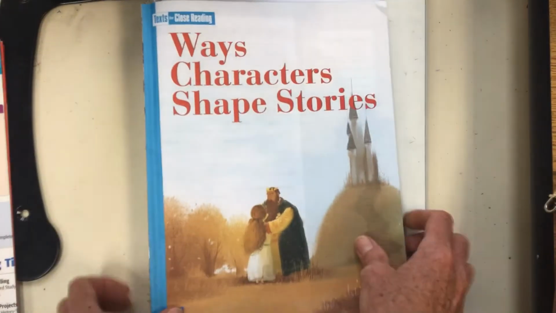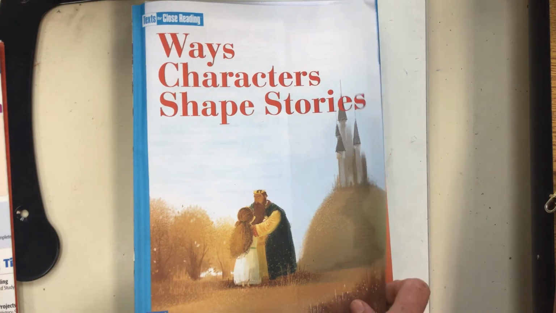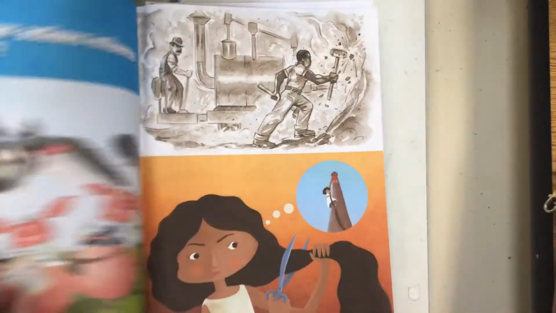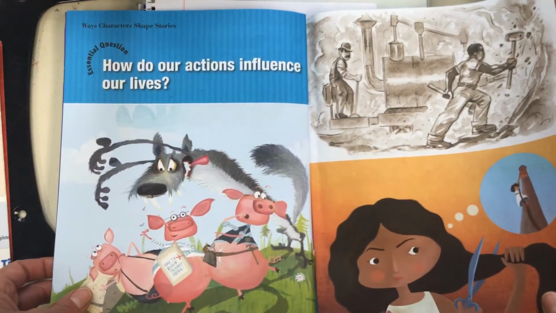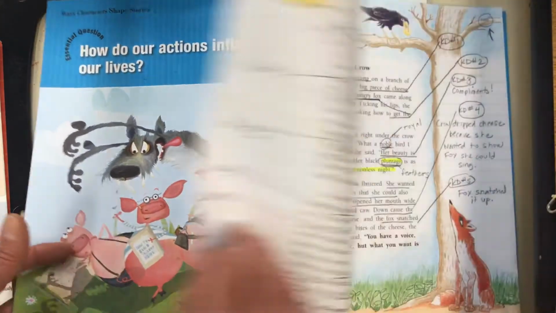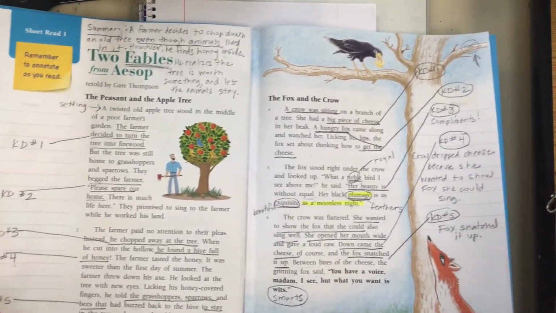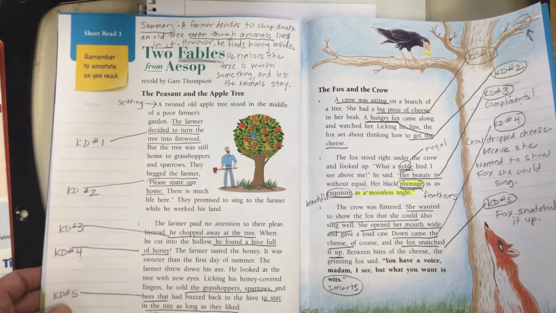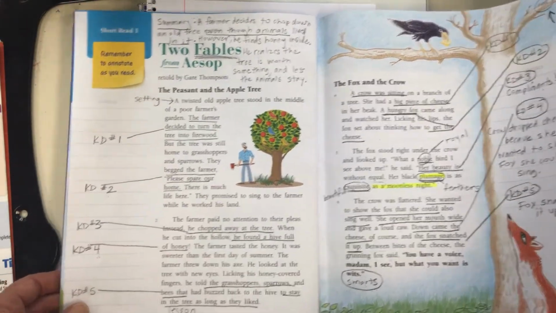The new TCR that we are working on, that we just began today, is Ways Characters Shape Stories. The essential question that we are working with is, how do our actions influence our lives? So what we do, how does that influence our lives? What we started today in our TCR was 2 fables. And we talked about attributes of fables, which I'll go over in a moment.